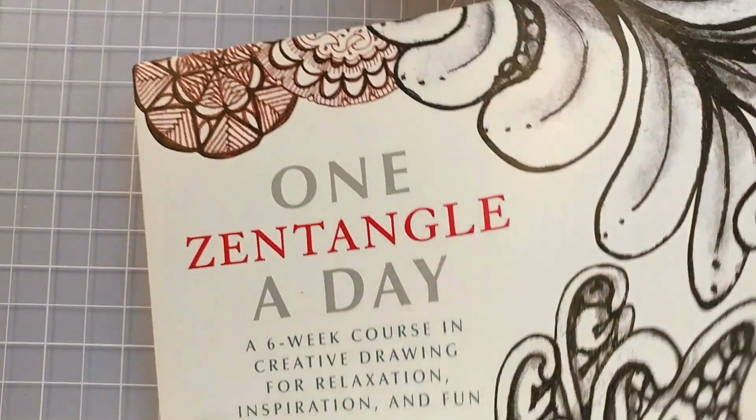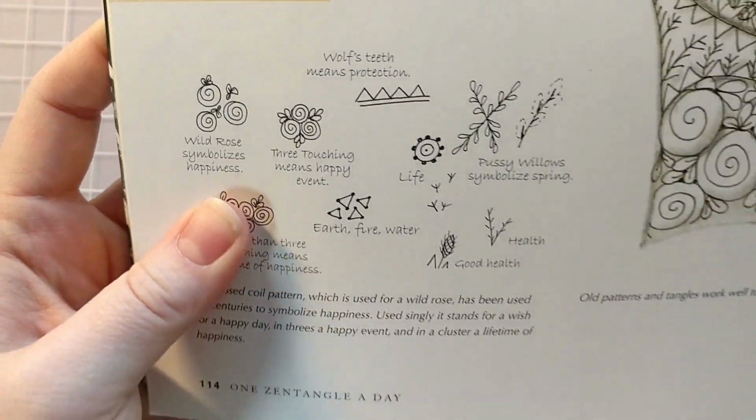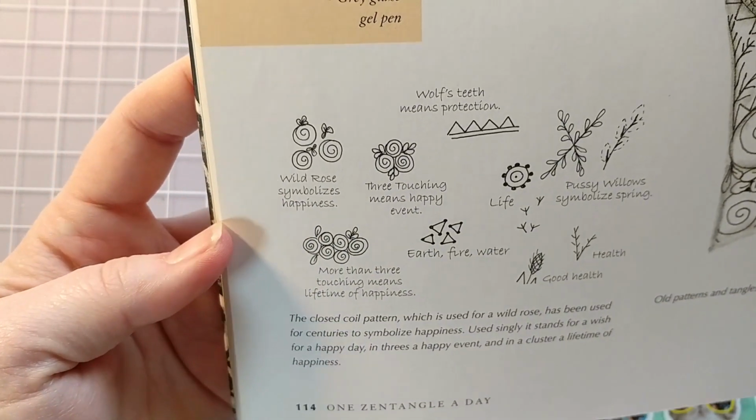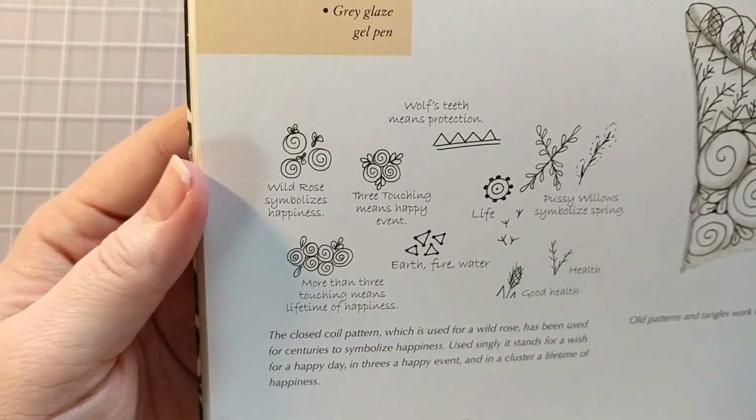Today, the author wants us to take a look at using folk patterns in our Zentangles. She gives us some examples and explains their traditional meanings. I don't think I'm going to use them all, but there are a few here that I'd like to try out.